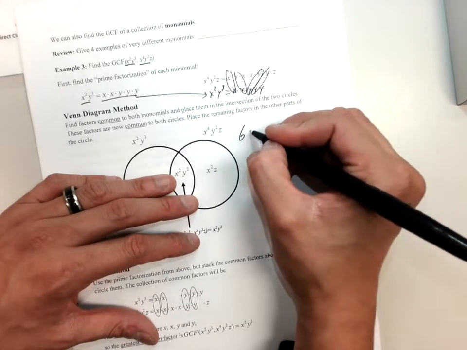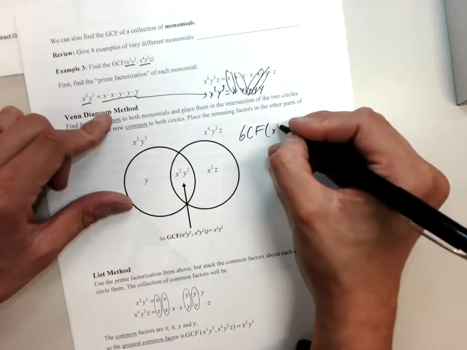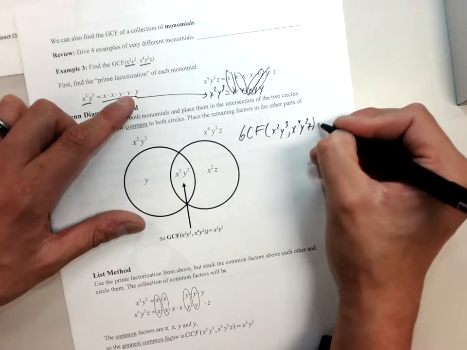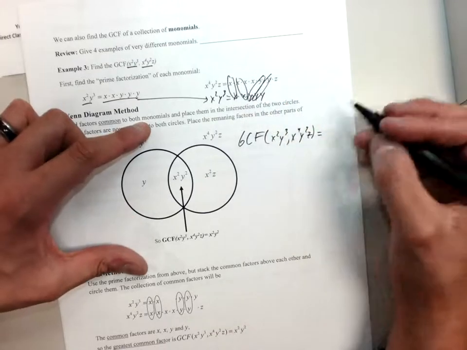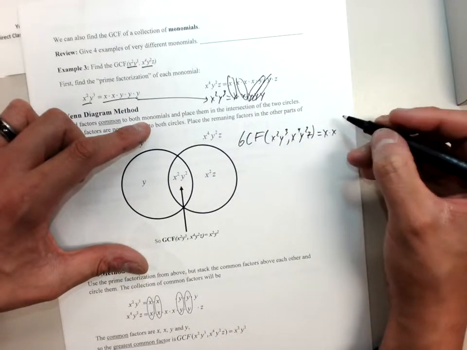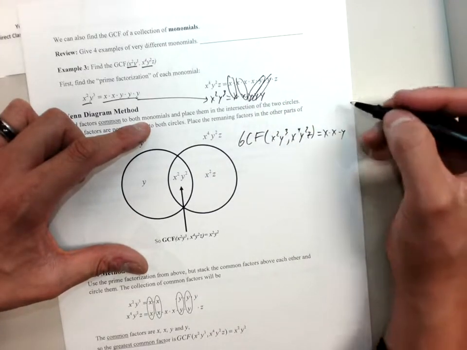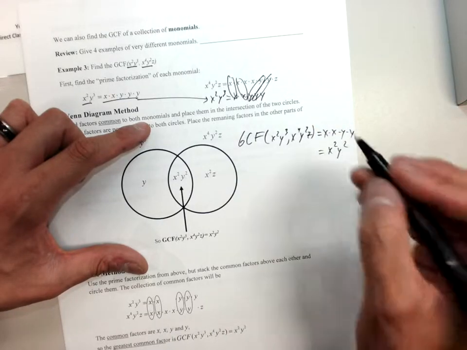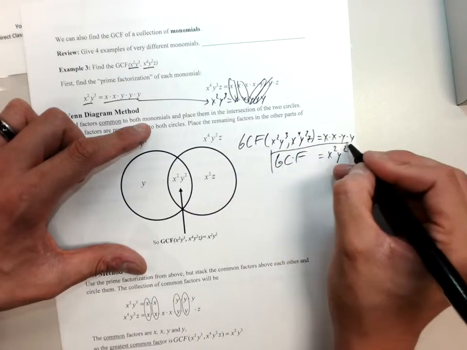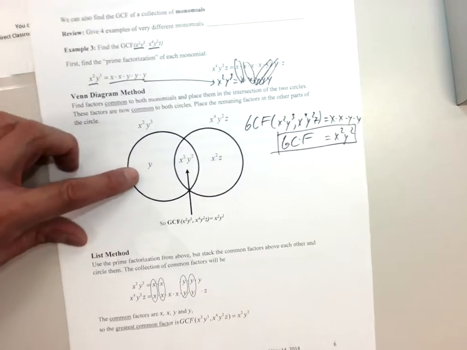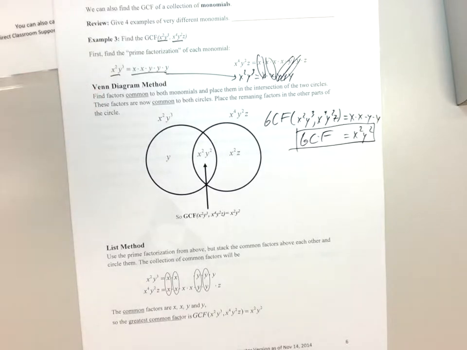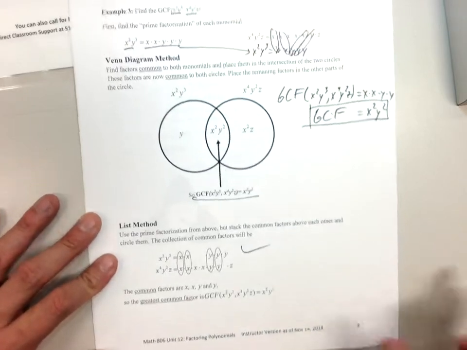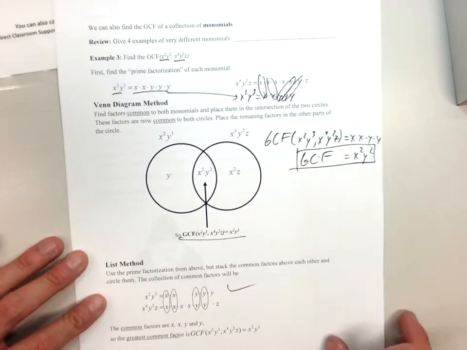So then the GCF of x squared y cubed, comma, x to the 4th y squared z is going to be how many? I had 2 x's. That's x times x. And there's 2 y's, times y. So it's going to be x squared y squared is my GCF. Okay? And if you notice, you could also do this with our Venn diagram here as written. It's exactly the same thing here. Notice the list method is what I had there. Okay? That's the GCF.